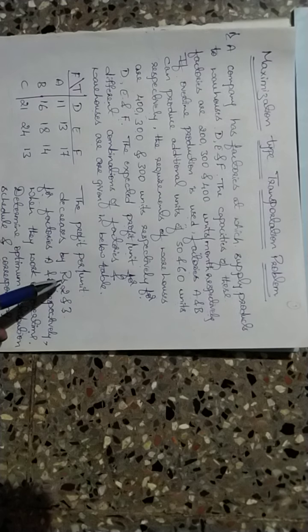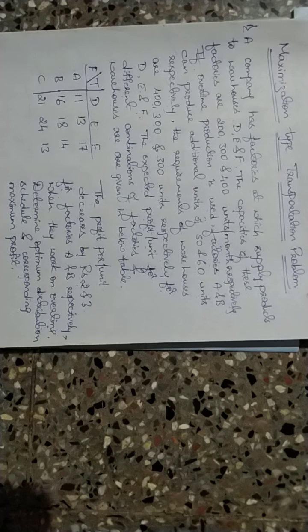Along with that, the problem says the profit per unit decreases by rupees 2 and 3 for the factories A and B respectively when they work on overtime. Determine the optimum distribution schedule and the corresponding maximum profit. Okay, this is the given question.